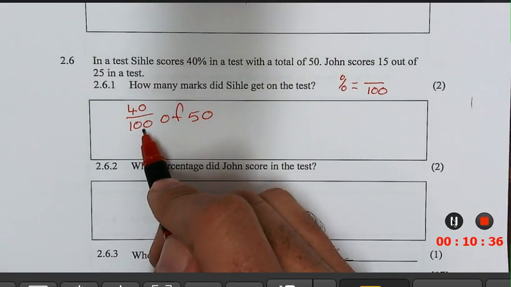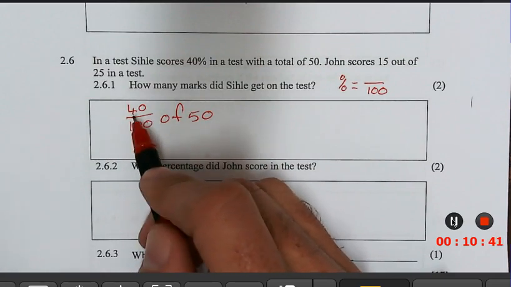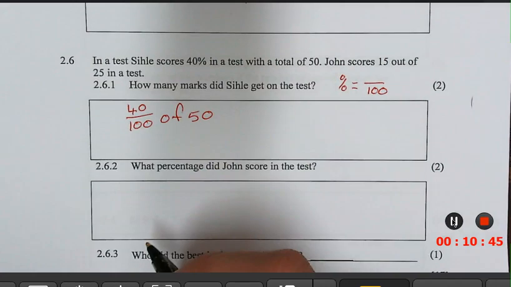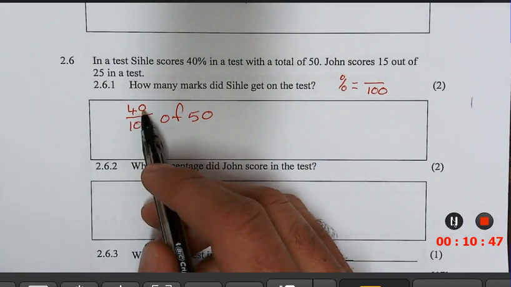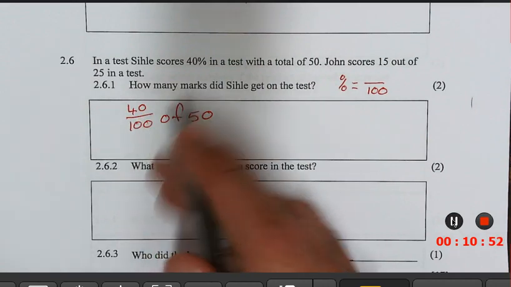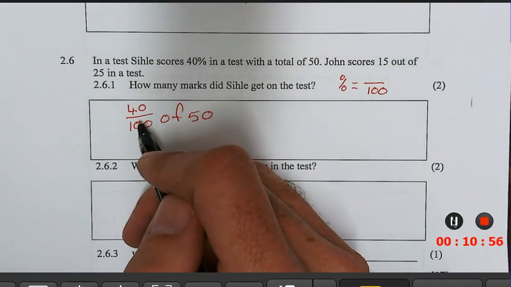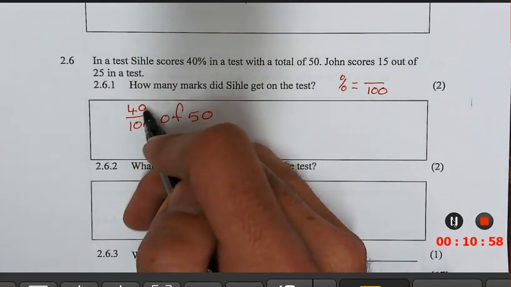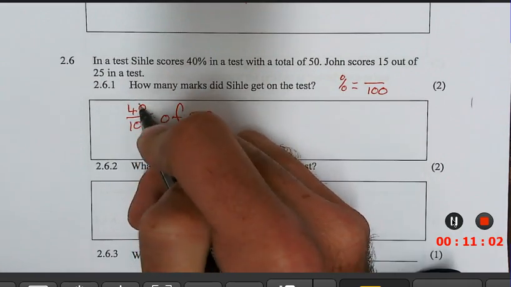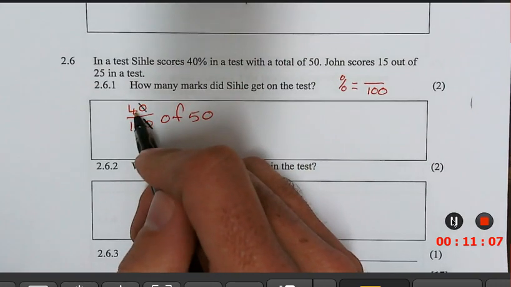Okay, 50 divided by 100, we're going to have a decimal there. What can I do with this fraction to make the sum easier? I can simplify. Now, some of you might think divide by 2, some might say divide by 5, divide by 10, or divide by 20. Doesn't really matter as long as you make it simpler for yourself. If I look at both these numbers, both have a 0, so if I divide top and bottom with 10, I will have 4 tenths.